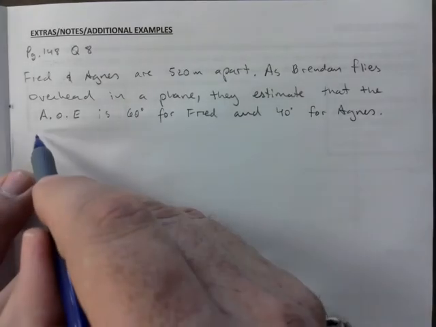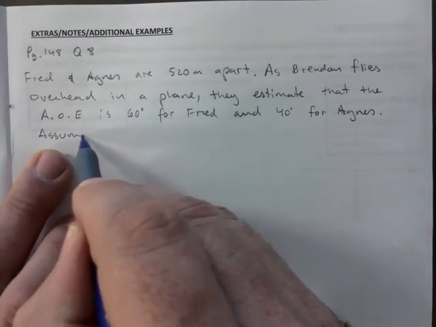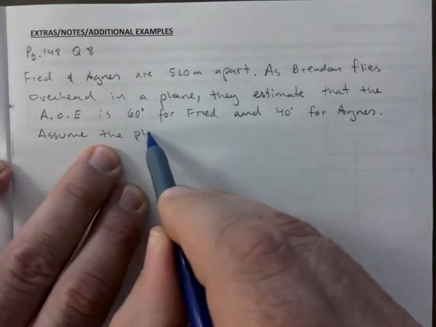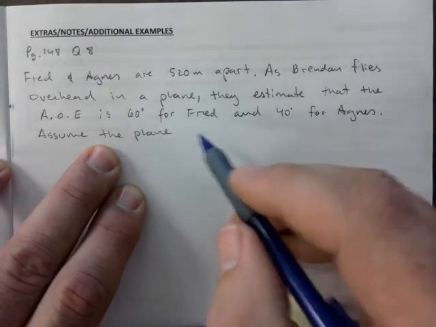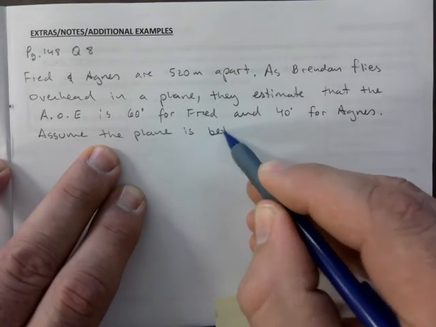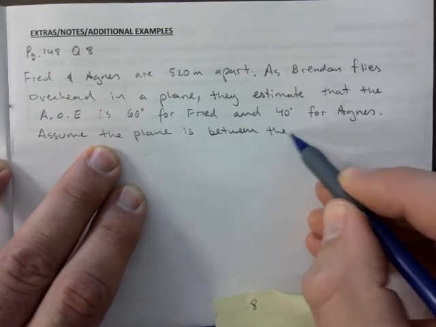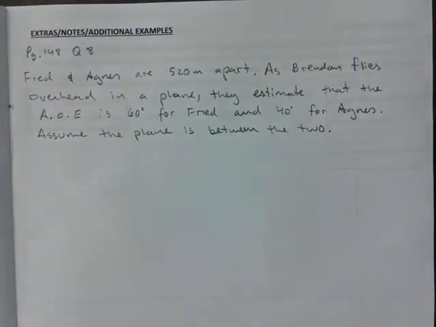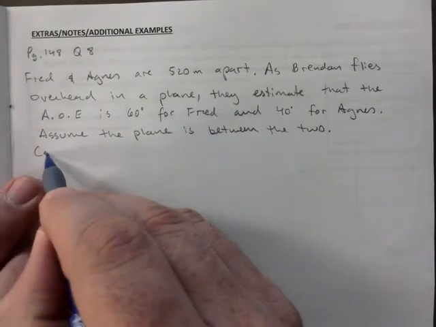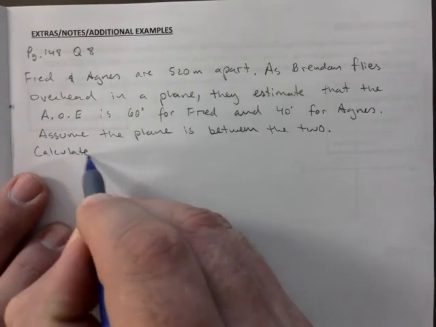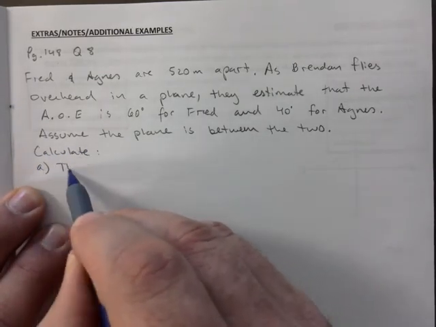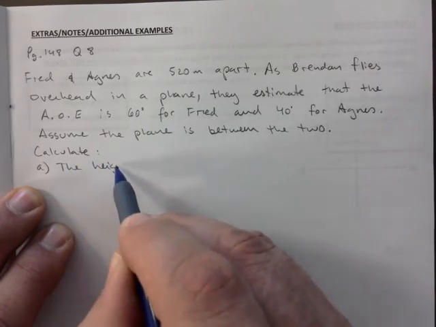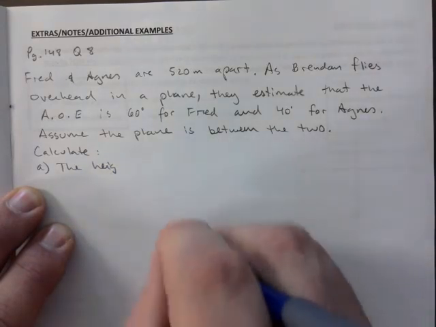Assume the plane is between the two. I'm changing it a little bit. That assumption is not stated by the word problem. Calculate the height of the plane. I think that's jumping too much.